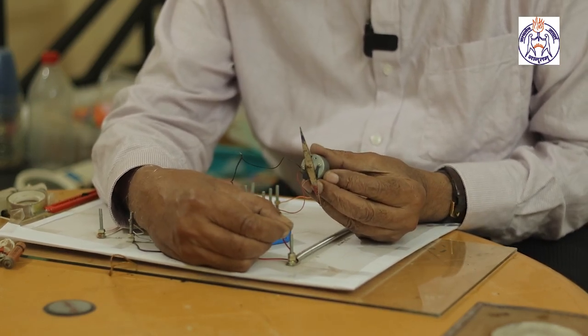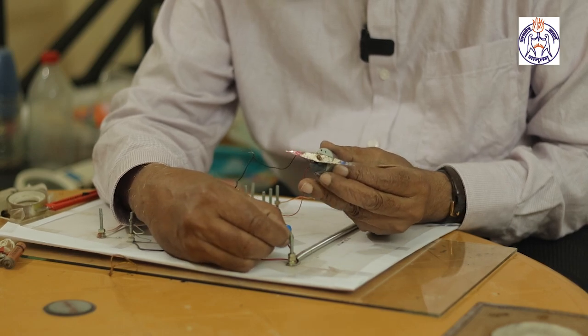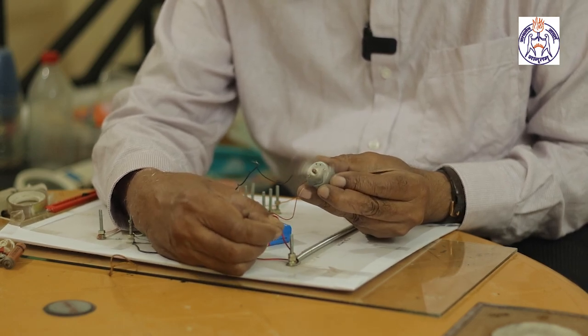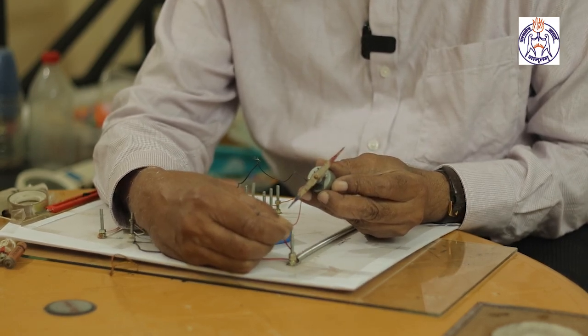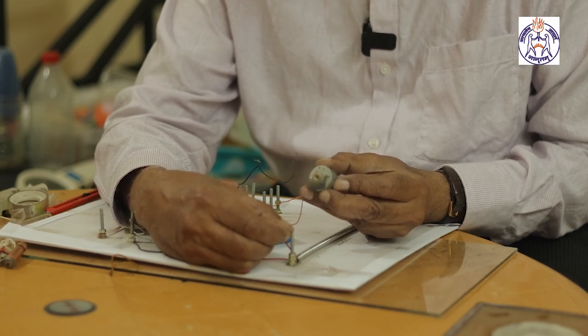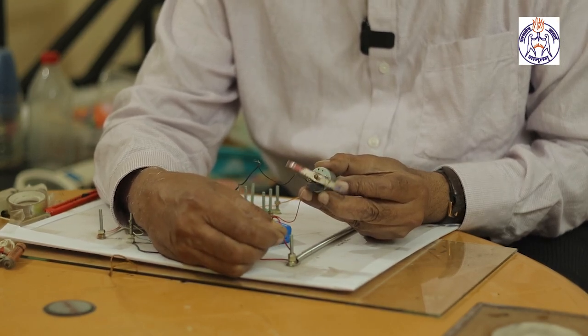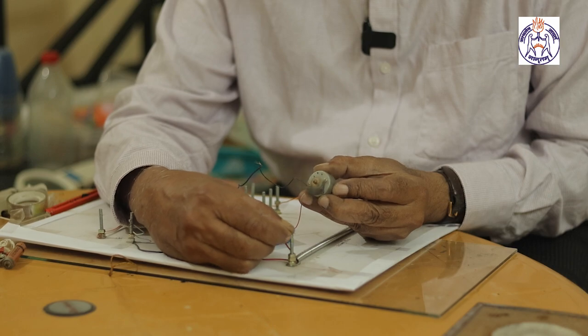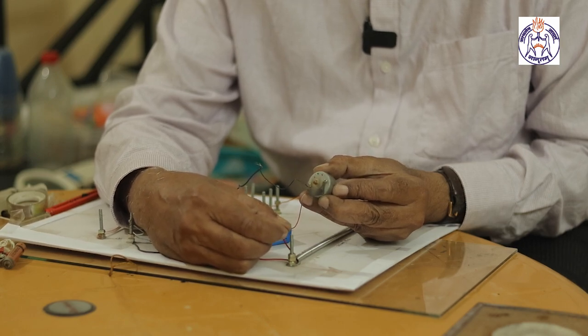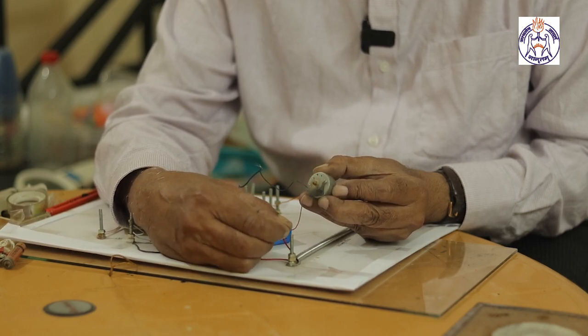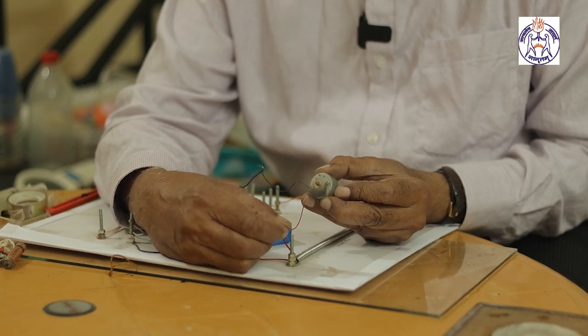See, the motor is rotating. Rotating motor means our fan, all our instruments, our washing machine, whatever you say, that is being used by a motor. So, when you apply the voltage to a motor, it rotates.